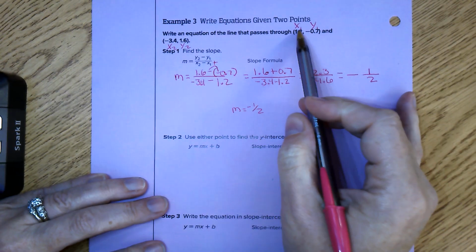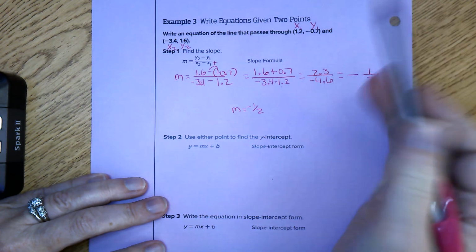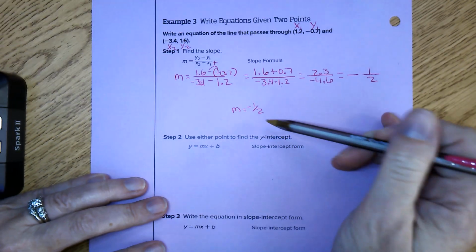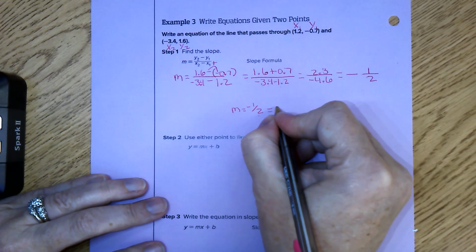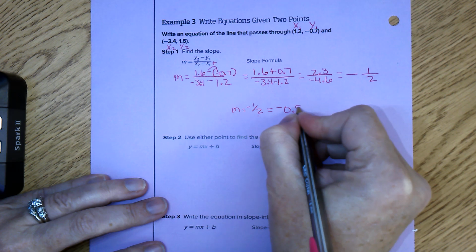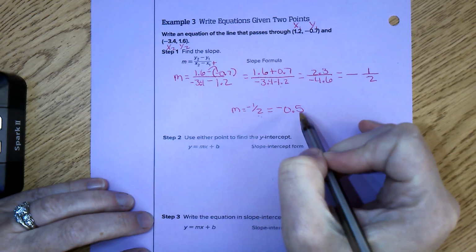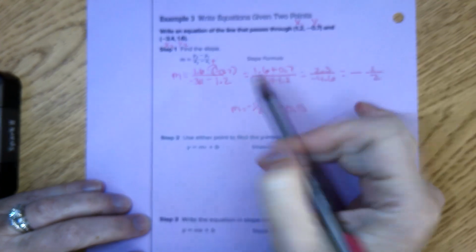But I notice all of my points are in decimal format. So when I find my b, chances are it's going to be in a decimal format. And if my b is in a decimal format, my m has to be in a decimal format as well. So that'd be negative 0.5. Because your equations can be in fraction form or decimal form, but not both.